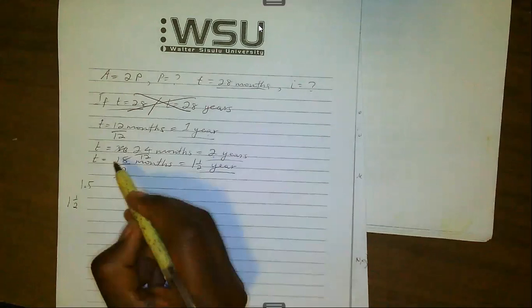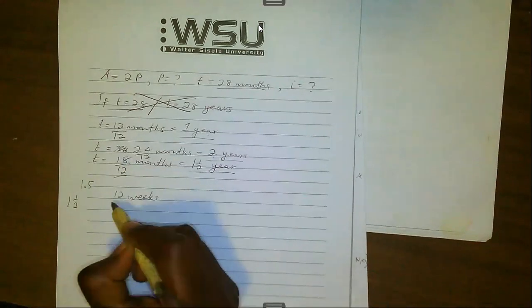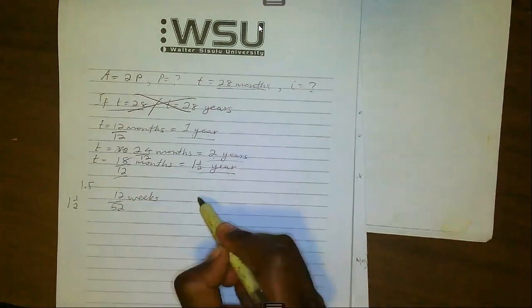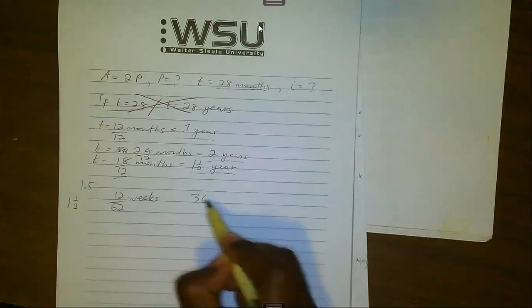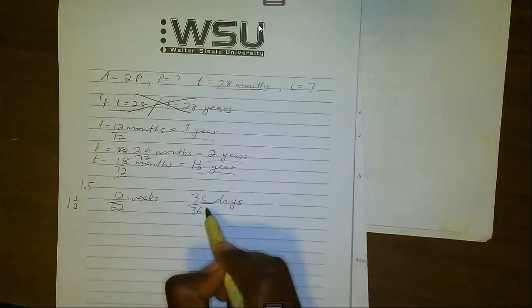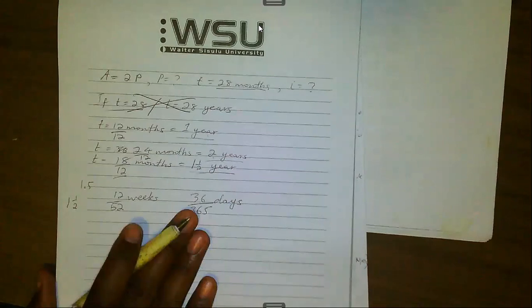If you had 12 weeks, how many weeks in a year? 52. If you had 36 days, how many days in a year? 365. But of course, the number of days is a matter of a different subject.